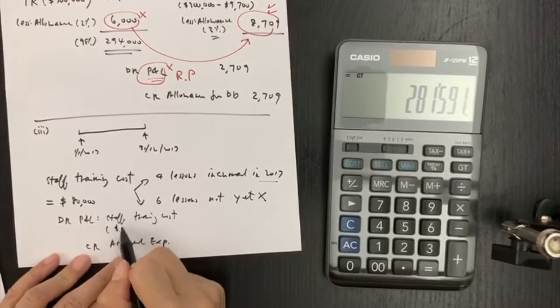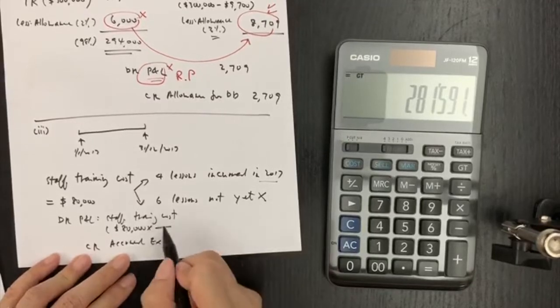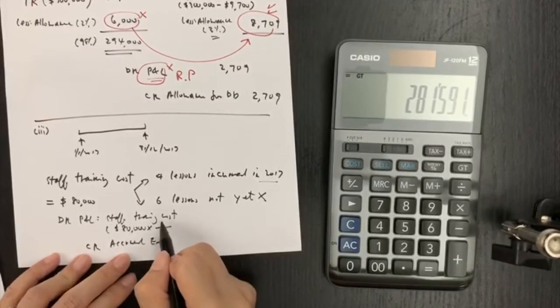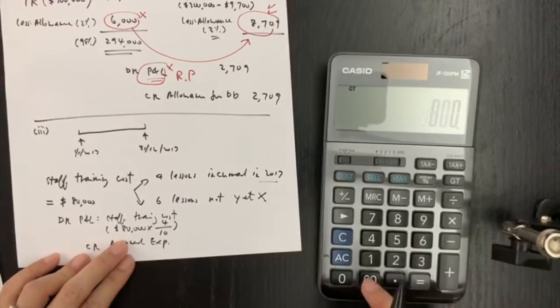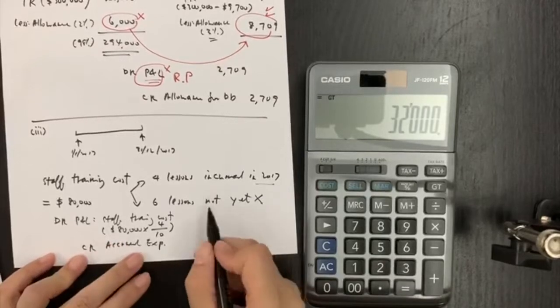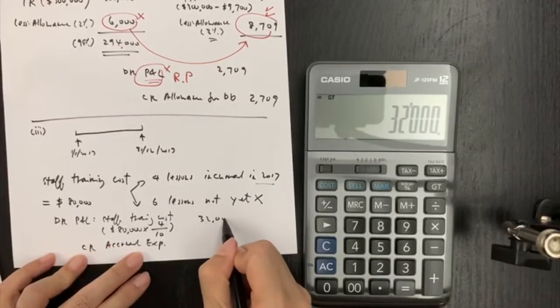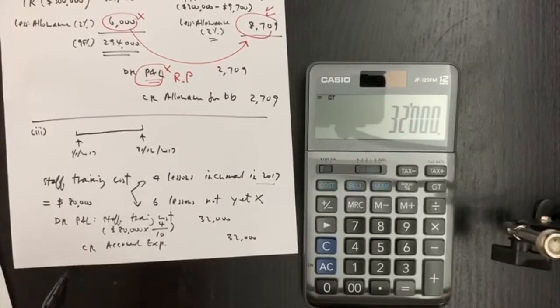So that would be total 80,000 altogether for 10 lessons. So divided by 10, and then we only concern 4 lessons for the year. So 80,000 times 4 divided by 10. So that would be 32,000. Right, that's okay. But be careful when you show your answer.